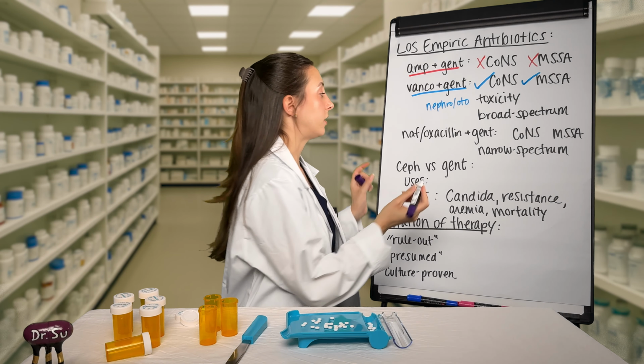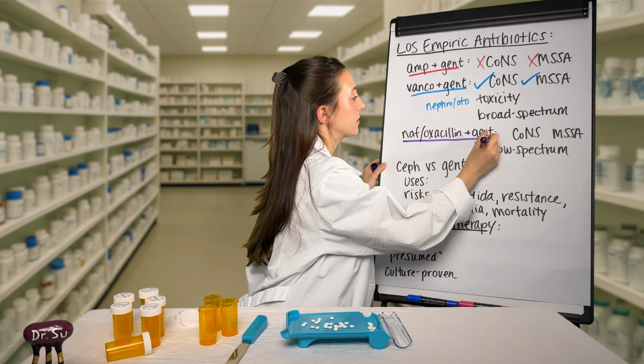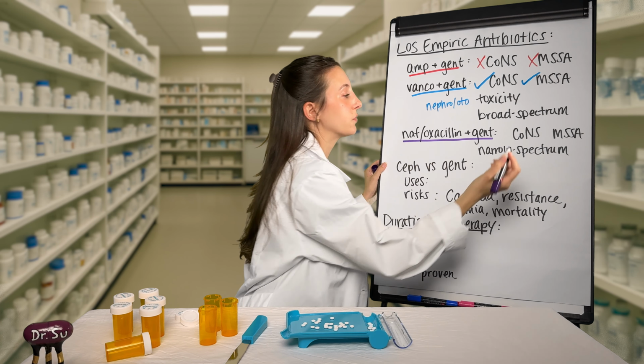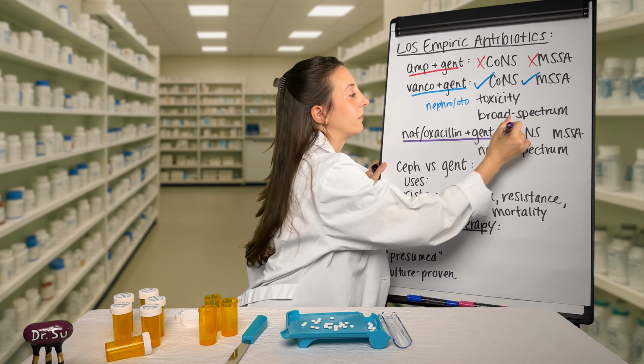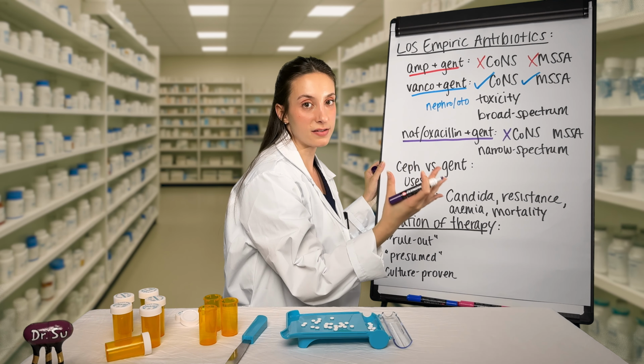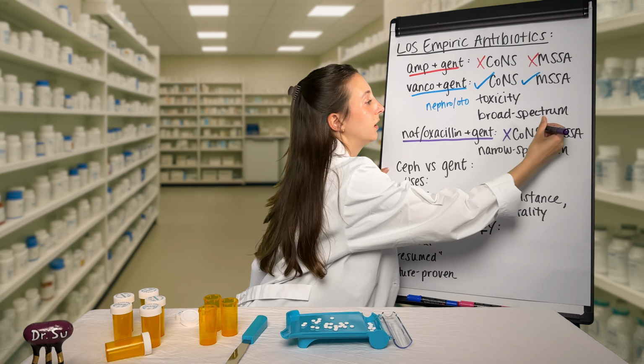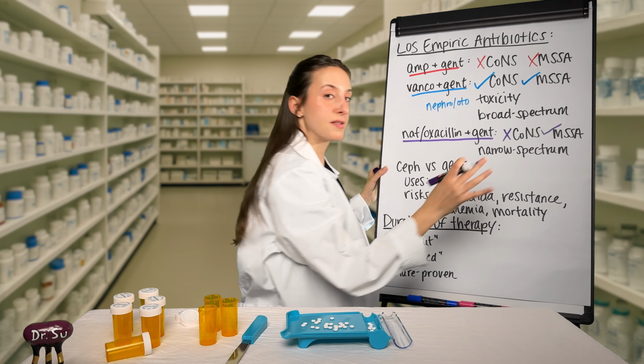The third option is nafcillin or oxacillin plus gentamicin. So this regimen does not have good coagulase negative staph coverage. About 75% of isolates will be nafcillin and oxacillin resistant. It does have great coverage for MSSA.